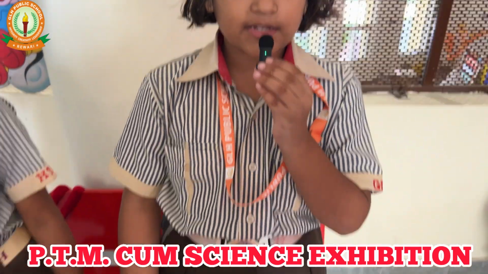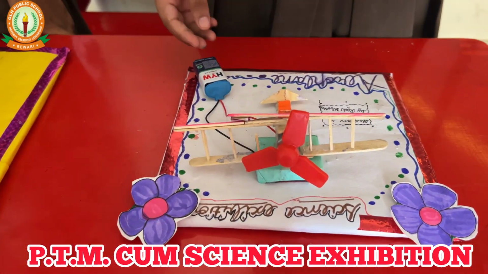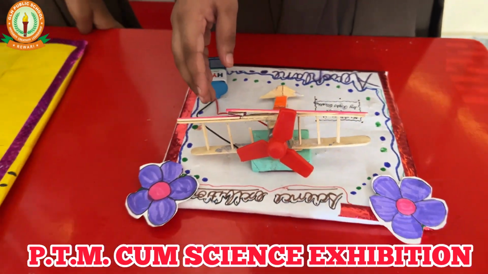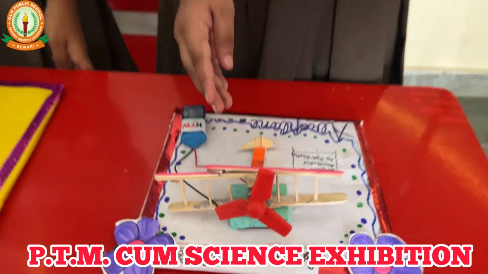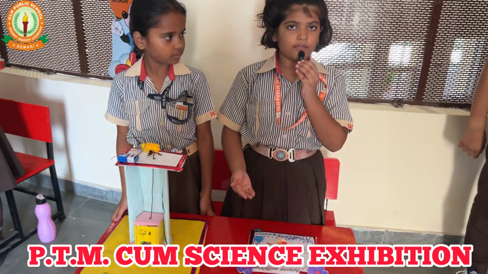The airplane was discovered by the Wright brothers. I have made this with a battery, ice cream sticks, fan, motor and cardboard paper wires.